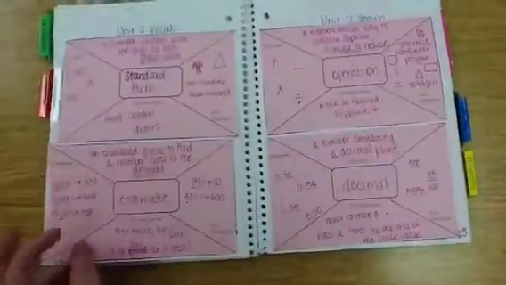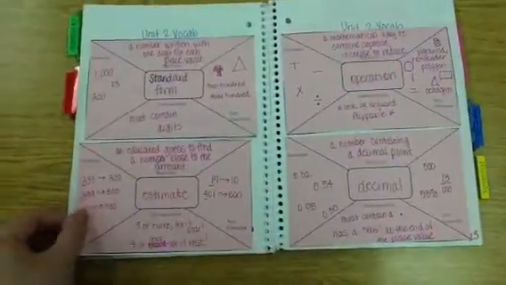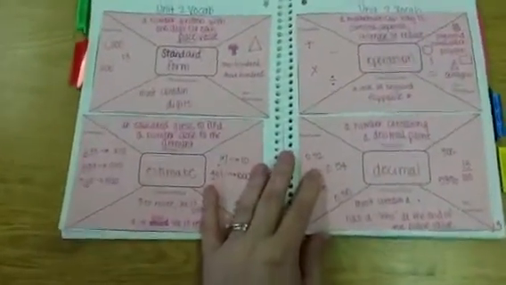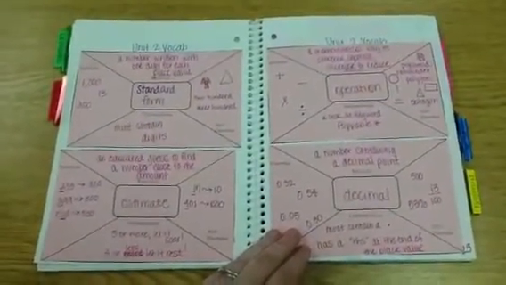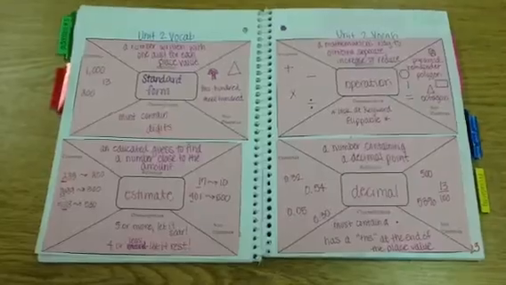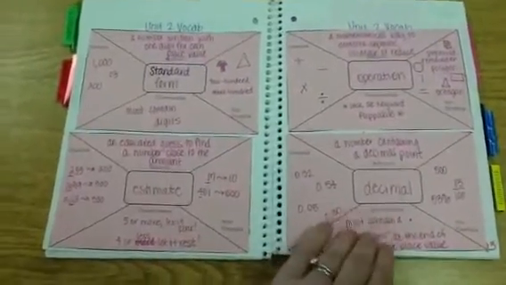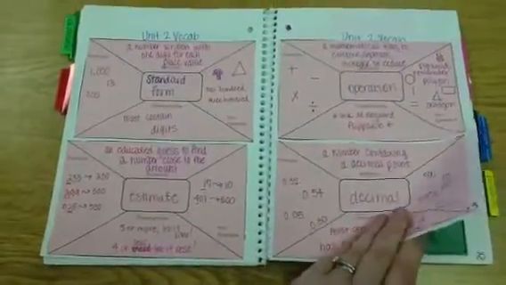This is our Unit 2. I don't have my 2 there. But you can see we did more information with our vocabulary. I decided to only give this group 4 vocabulary words per unit, so we started just putting them out like this, and they really like this because then they could flip to it and look for their examples.